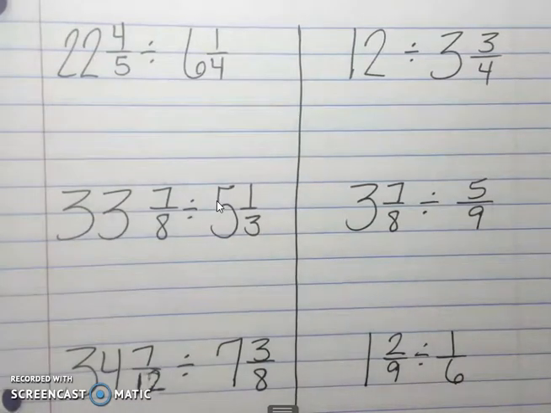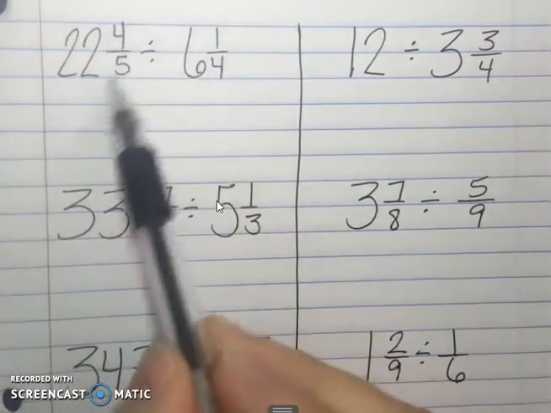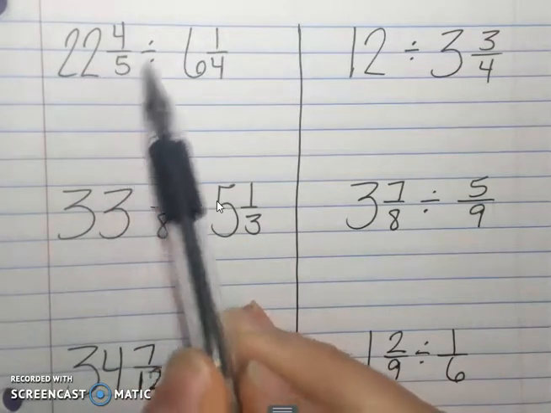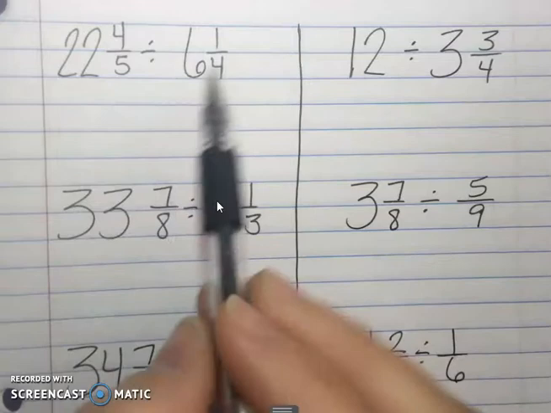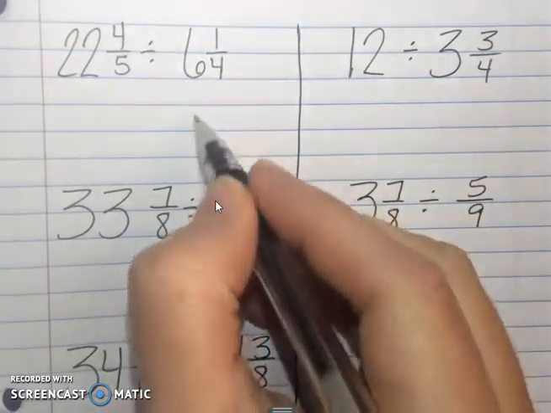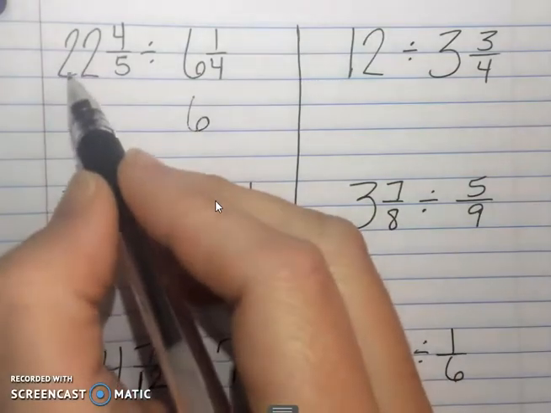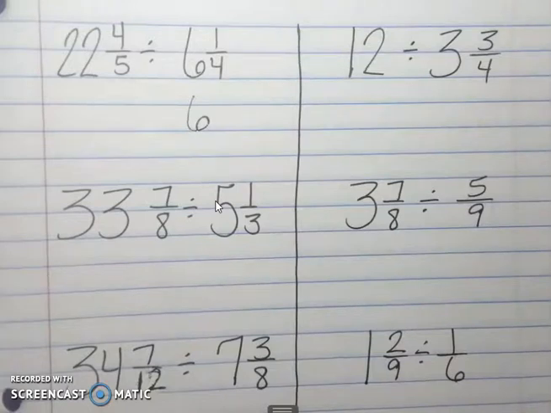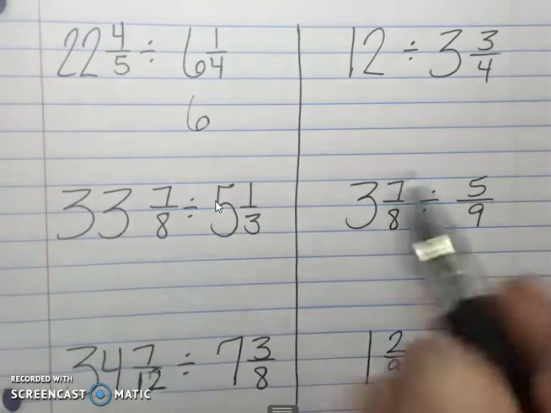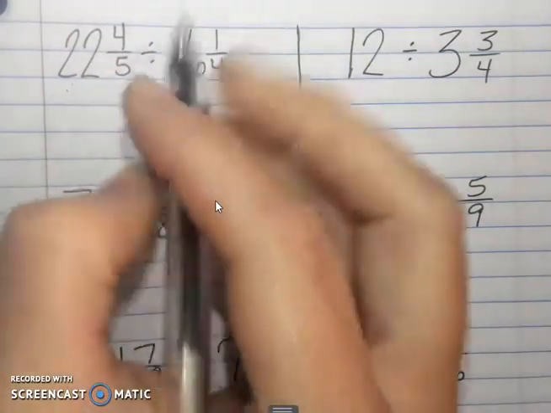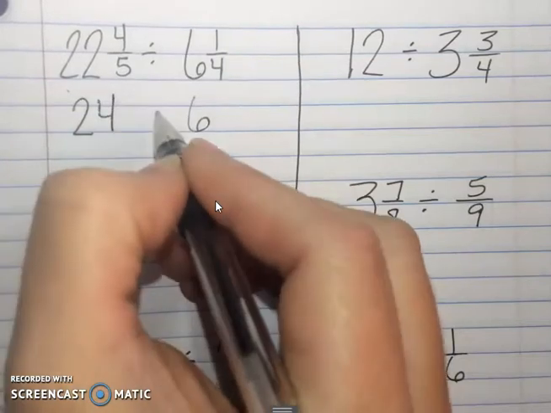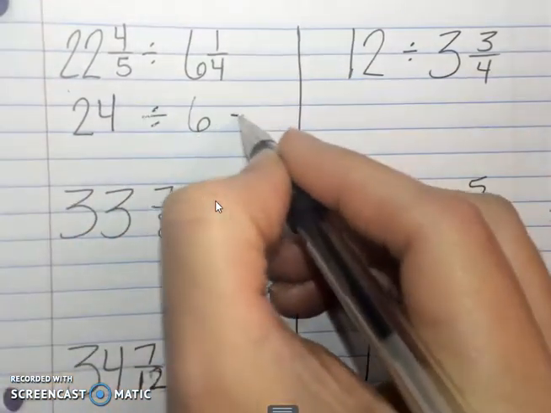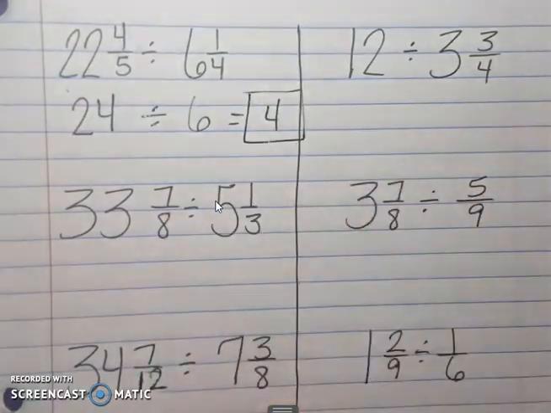So here we're going to do a few more examples of that. Here I'm looking at 22 4/5 divided by 6 1/4. I'm going to go ahead and round this to 6. And so if I'm thinking about multiples of 6, or my multiplication facts for 6, I know that I could say 3 times 6 and get 18, or 4 times 6 and get 24. 22 is closer to 24 than 18, so I'm going to go ahead and use 24 here. So we're saying 24 divided by 6 is 4. So my estimate would be 4.